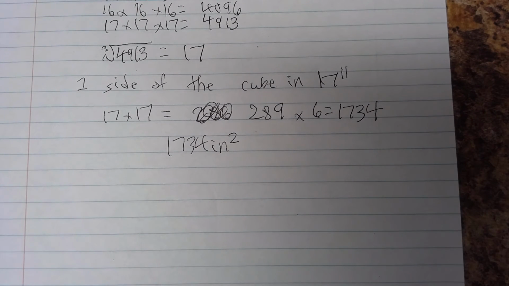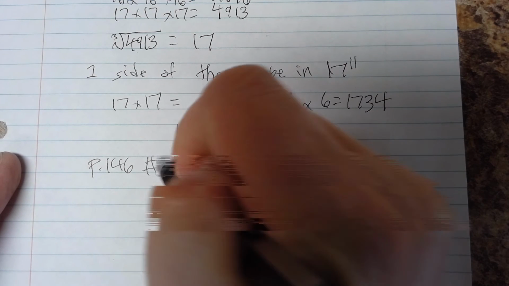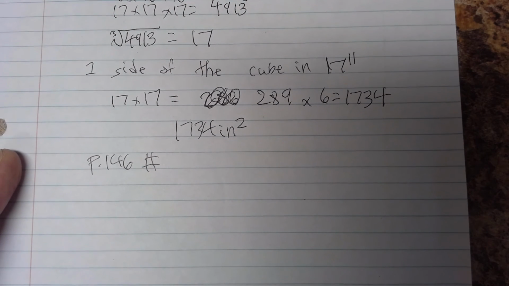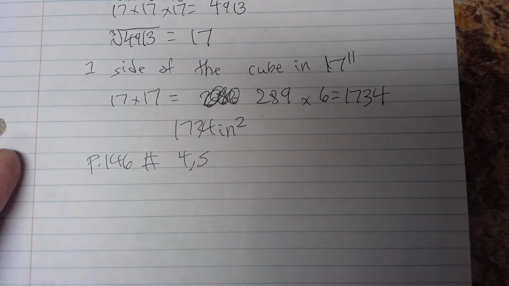There's your word problem. Your homework, right on the page where I found the cube problem. Page 146: 4, 5.